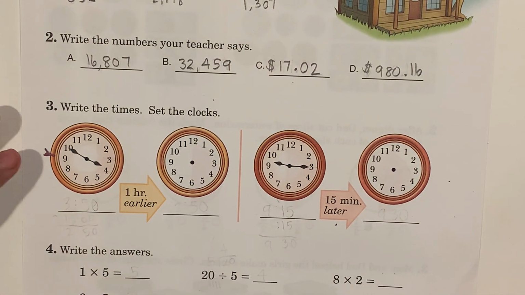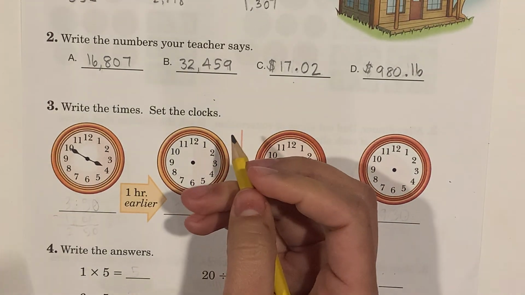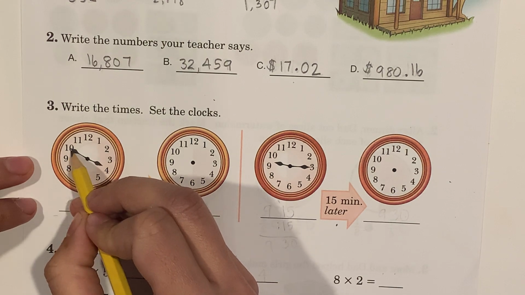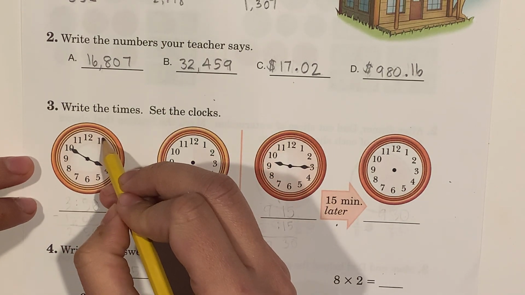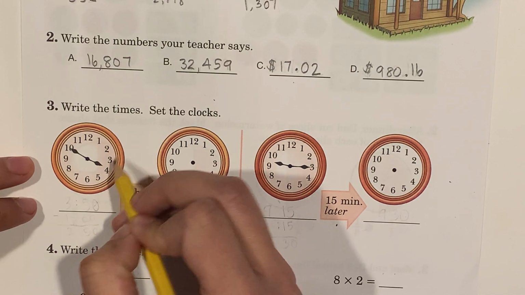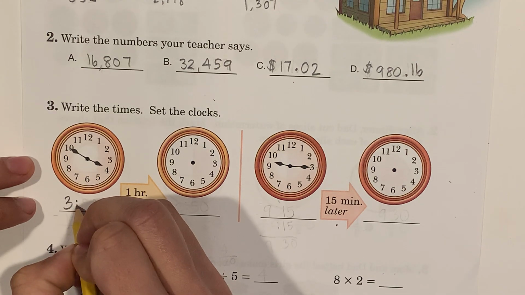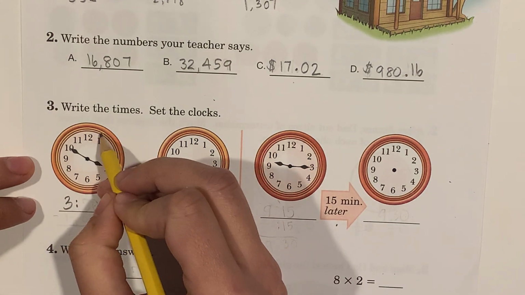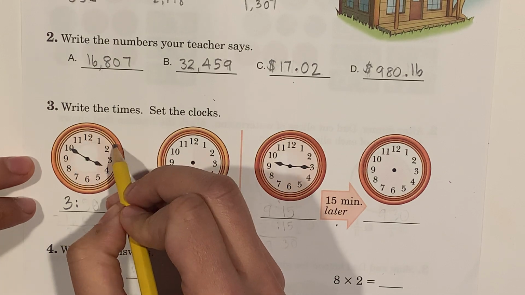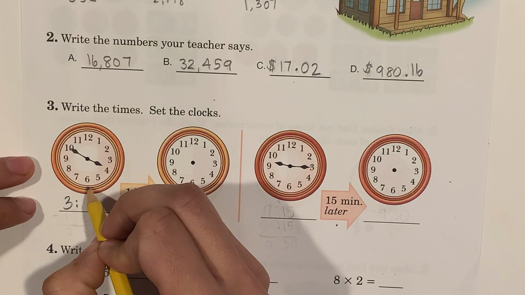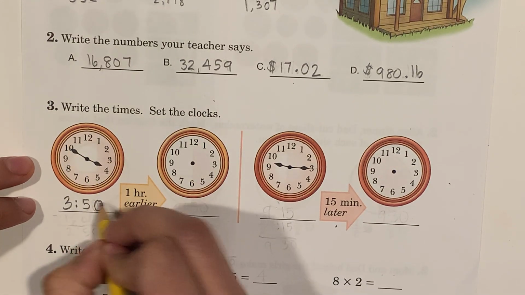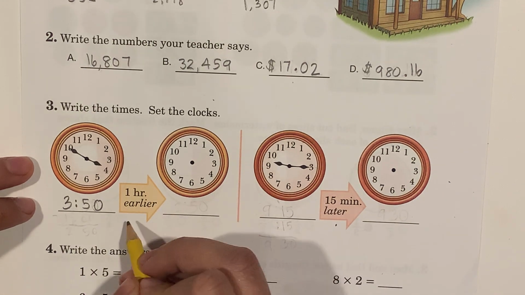Okay, number 3, write the times. So when we're looking at the clock, remember the shorthand is the hour, which goes first, and the longhand is the minute. So we go down the clock, and it passed the 3, and it did not pass the 4 quite yet. So that hour is 3. And then we go all the way around, counting by 5, starting at the 12 to see where the longhand ends. 5, 10, 15, 20, 25, 30, 35, 40, 45, 50. So that is 3:50. 1 hour earlier.